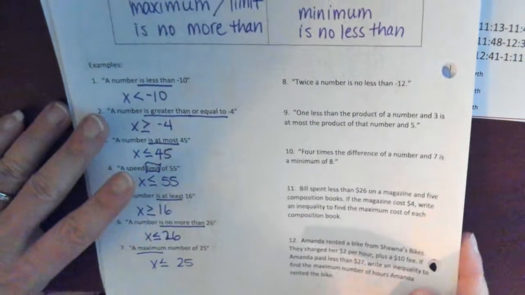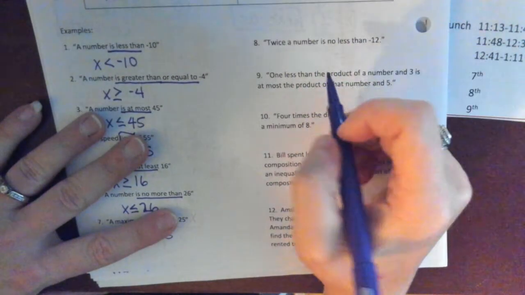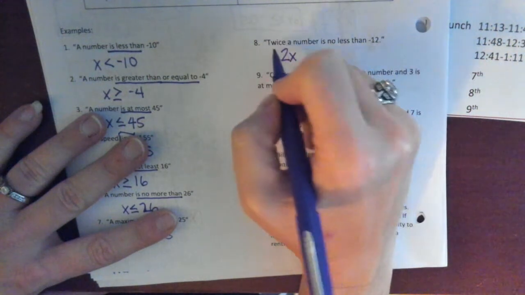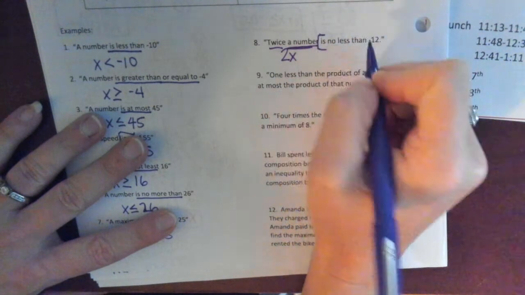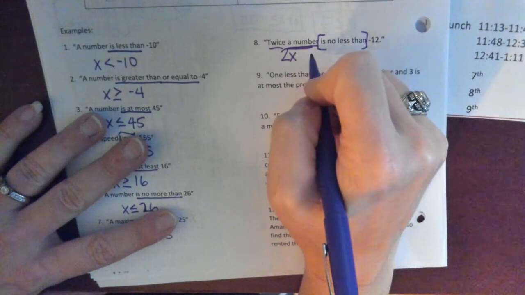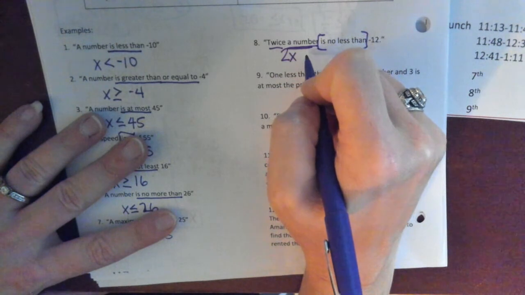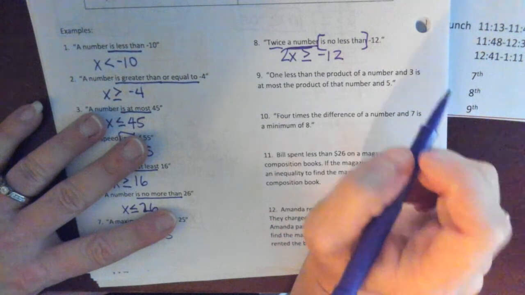Now let's look on this side. These put them in a little bit more complex sentences. Twice a number, so we know that's 2x, is no less than, which is going to be greater than or equal to negative 12. I just found this phrase right here, "is no less than."